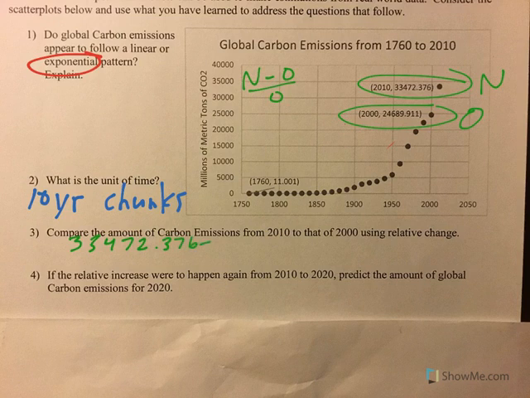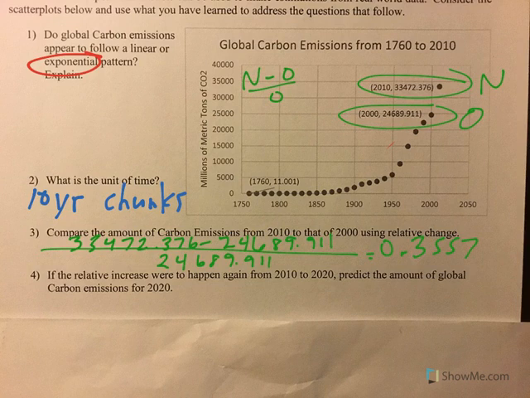33,472.376, subtract the old, 24,689.911, divided by the old, 24,689.911. All right, that gives me a decimal approximation of 0.3557, which is 35.57%. That means from 2000 to 2010, the global emissions have increased 35.57%, right? That's our relative change.